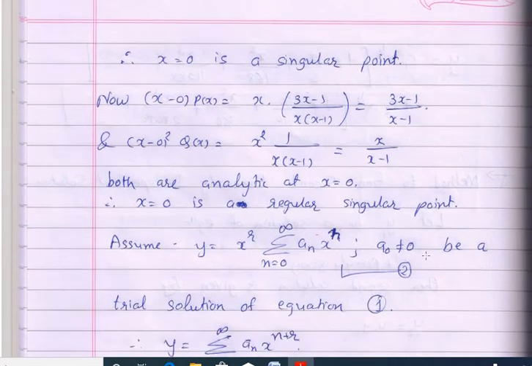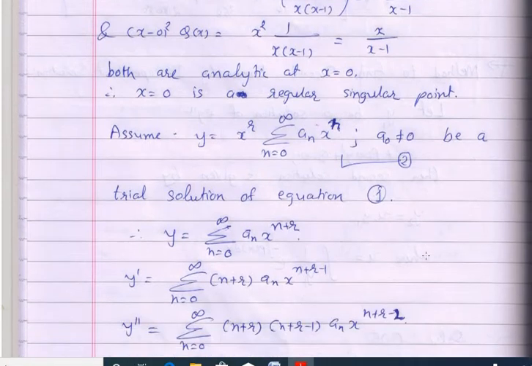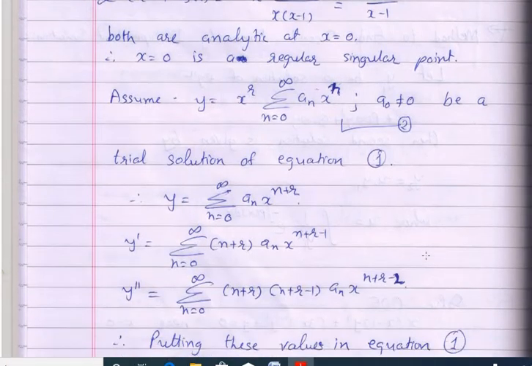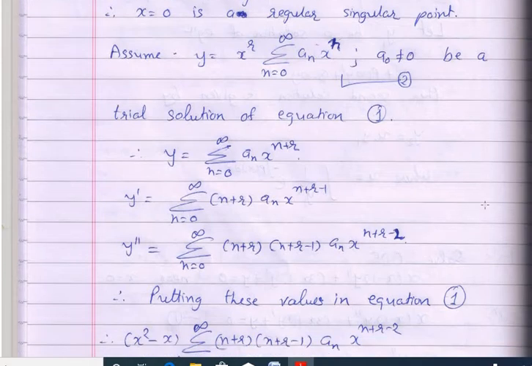Now we are starting with our standard assumption y = x^r Σ a_n x^n, where a0 is not equal to 0, be a trial solution of equation 1. Multiplying x^r inside x^n, that will give y = Σ n running from 0 to infinity a_n x^(n+r). y' will be Σ (n + r) a_n x^(n+r-1). y'' will be Σ (n + r)(n + r - 1) a_n x^(n+r-2).